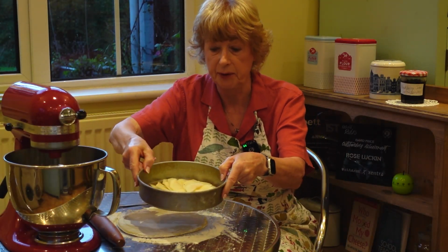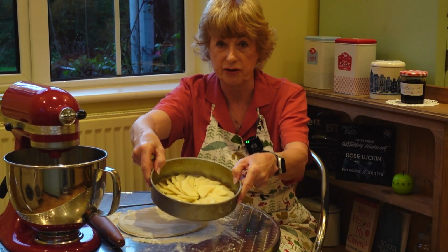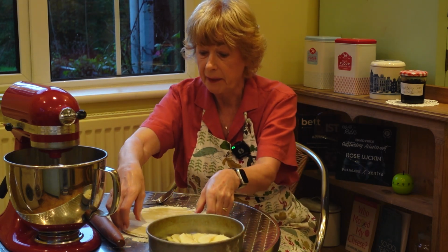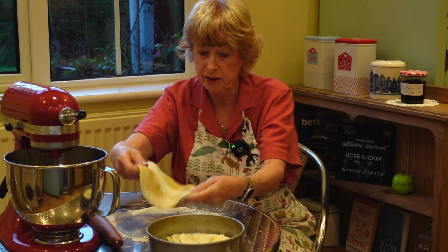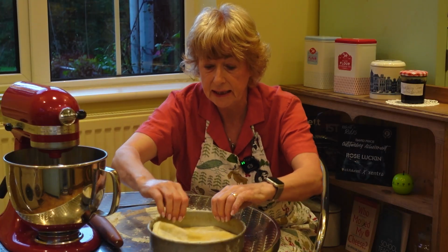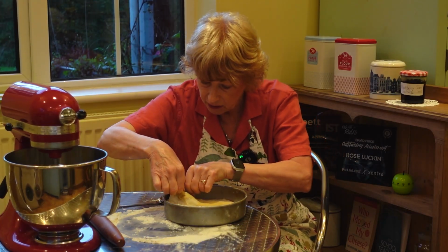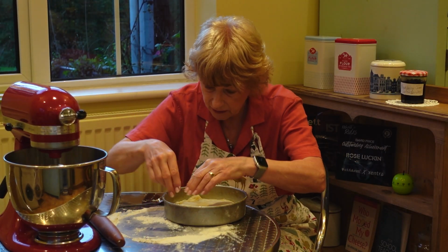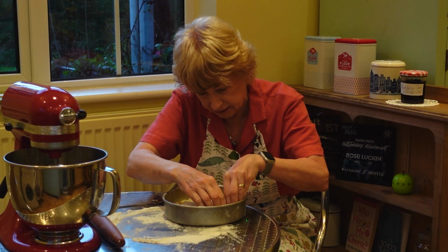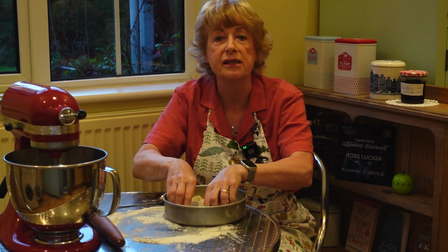Right, there we are. We've got the apple arranged in concentric circles of apple, and then finally the puff pastry that I've rolled out to be just a little bit bigger than the pan so that I can pop it in and tuck it round the edges so that we get a bit of a seal. And I will now bake this for 25 to 30 minutes. But again, that's a judgment call. I'll set my timer, but I'll use my knowledge and my experience to know when it looks and smells right.